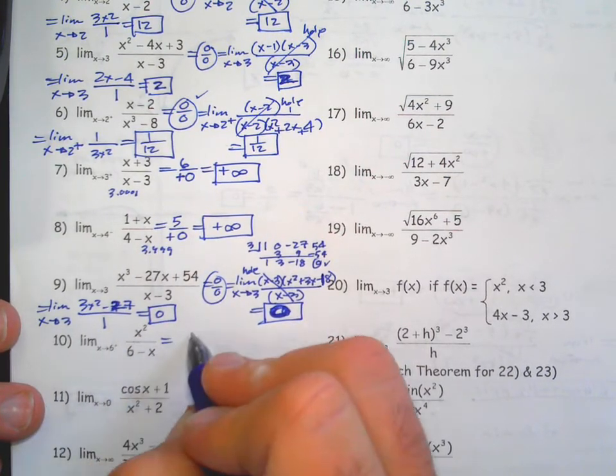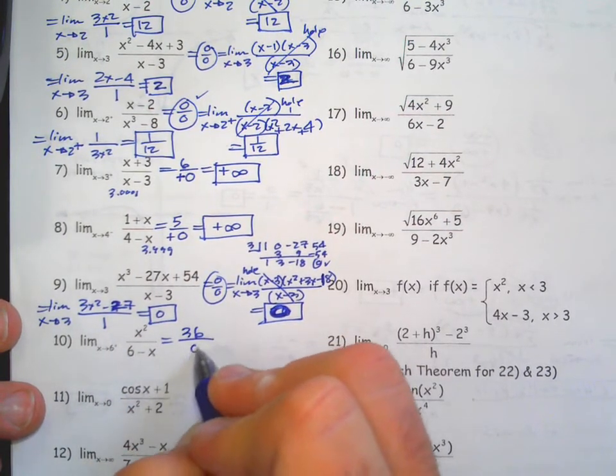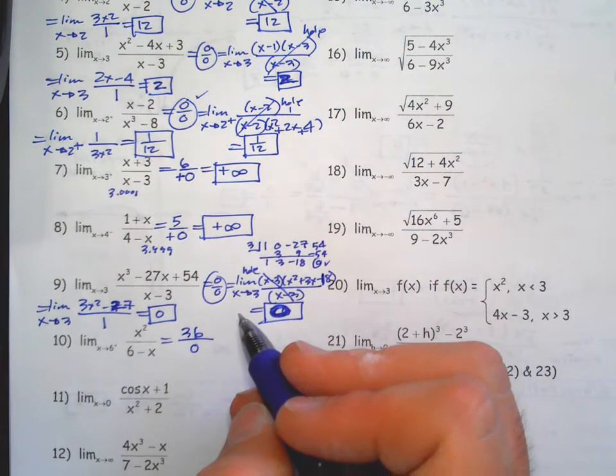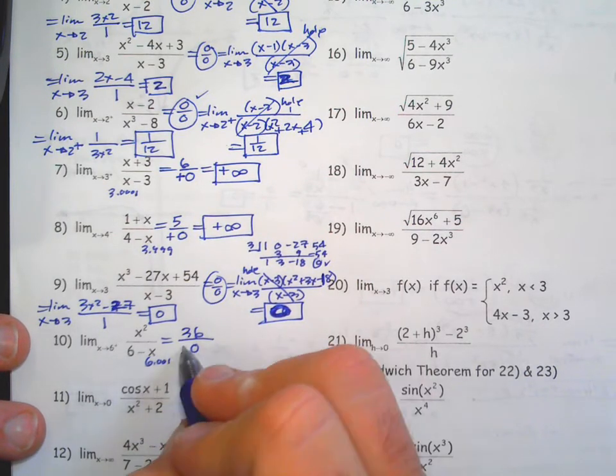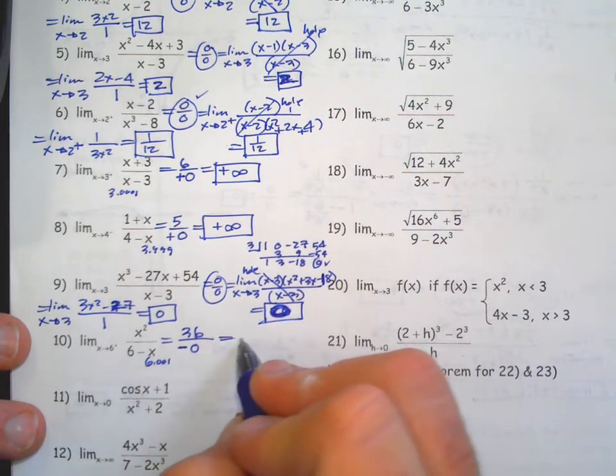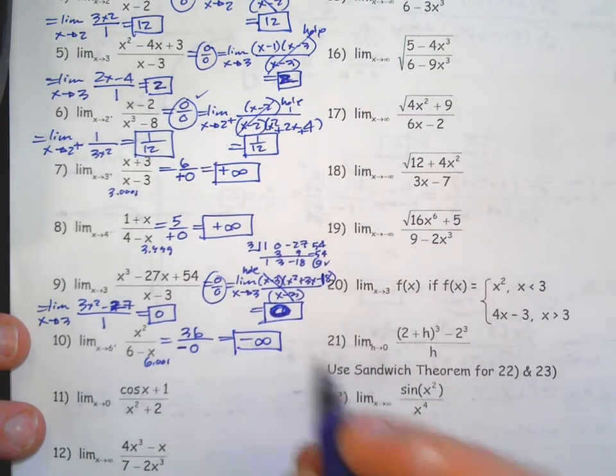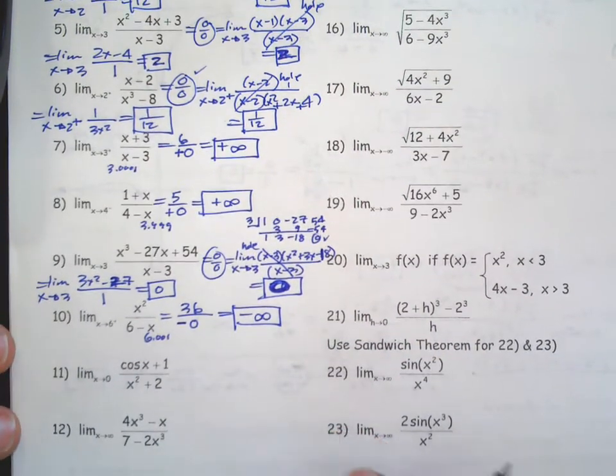Here we're approaching 6 from the right side. It's going to be 36 over 0. But is it positive 0 or negative 0? So 6.001 from the right side would be a little bigger than 6. This would end up being negative. This would be negative infinity. L'Hopital's rule doesn't make sense on that one.